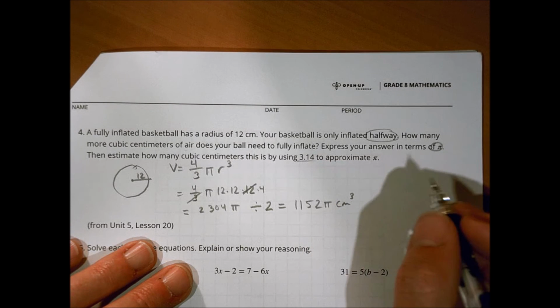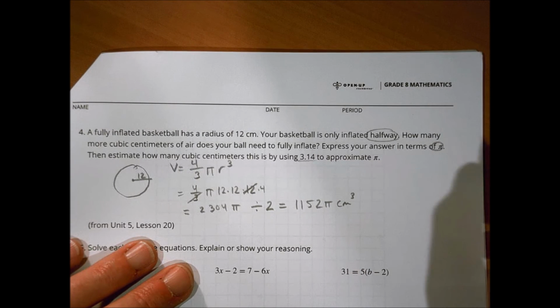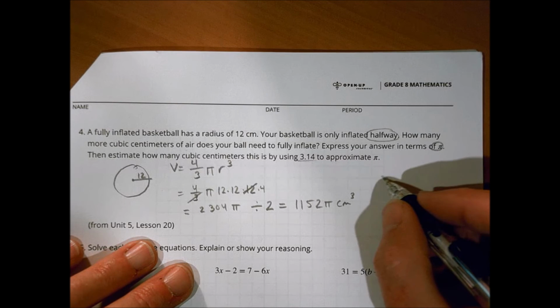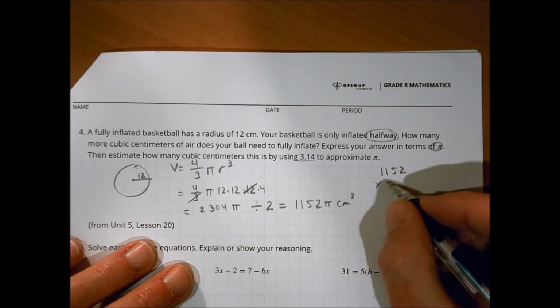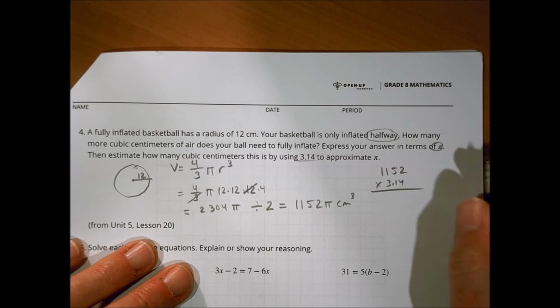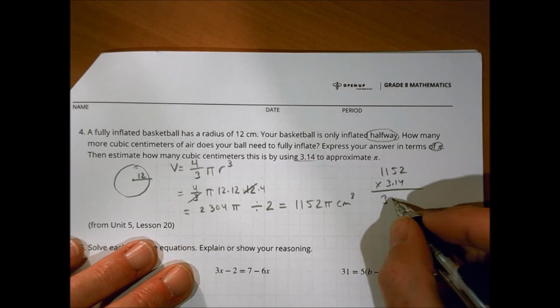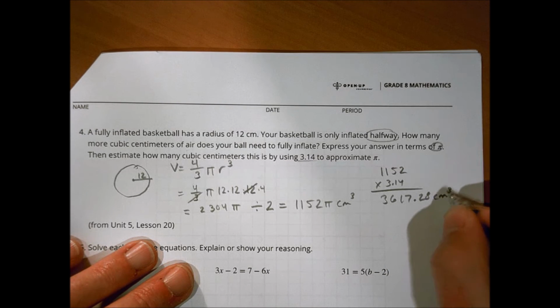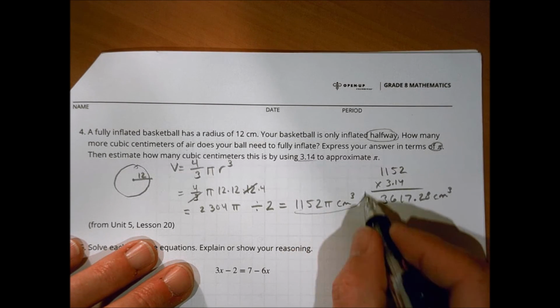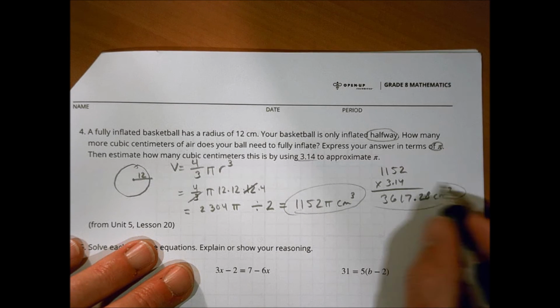If I want to approximate it with 3.14, then I need to multiply 1,152 times 3.14, and when I do that, I end up with 3,617.28 centimeters cubed. So in terms of pi, we have that, and multiplied out with 3.14 as an approximation, I have that.